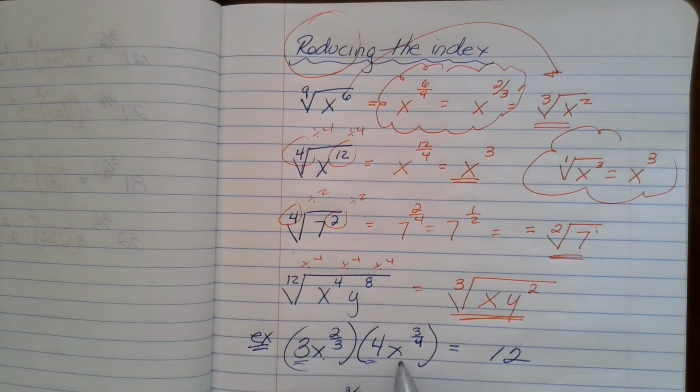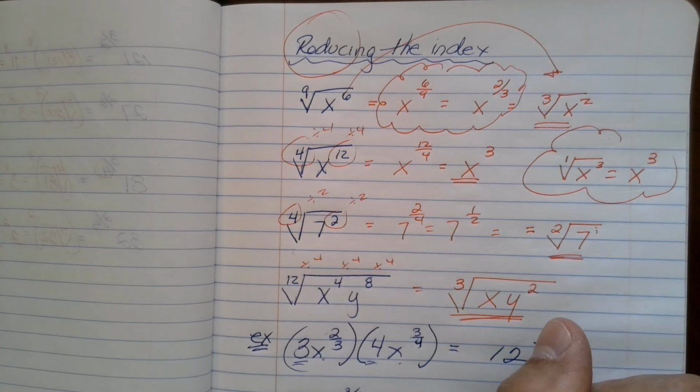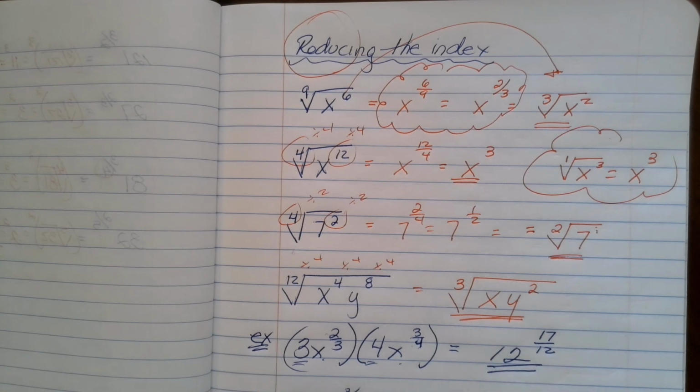My bases are the same, so I add my exponents. So this is going to give me, let's say I multiply my denominators, I get 12. 4 times 2 is 8, 3 times 3 is 9. 8 plus 9, this looks like 17/12. 12x to the 17/12 would be my answer.